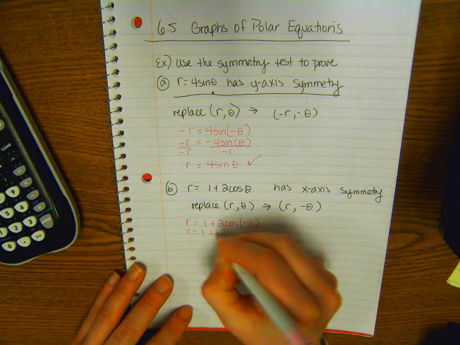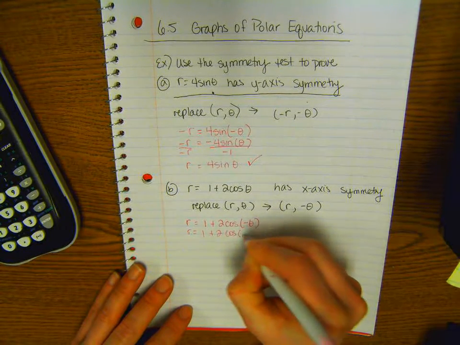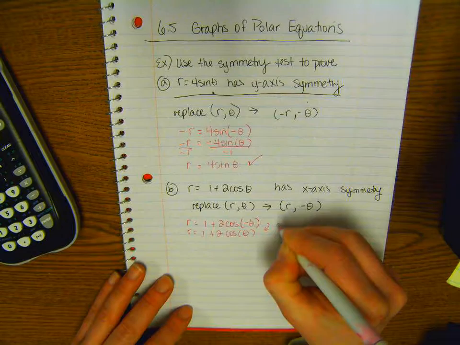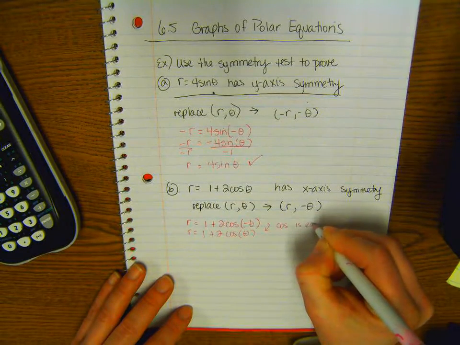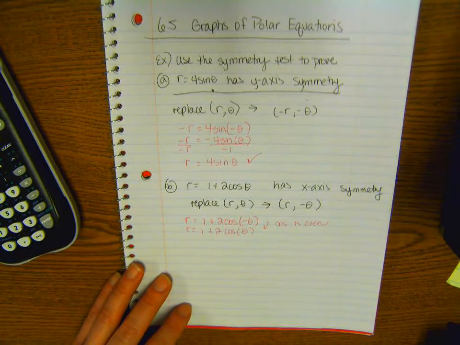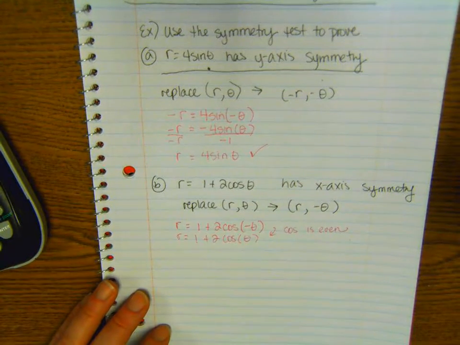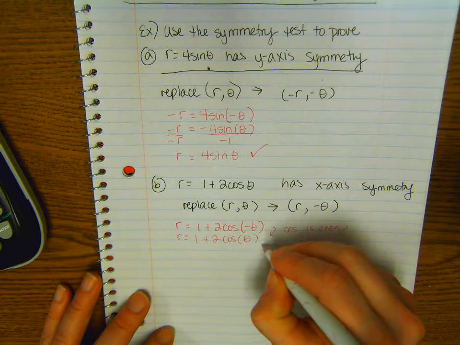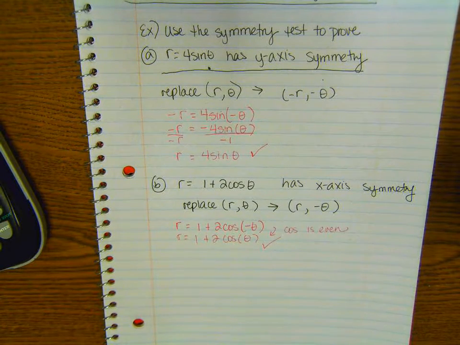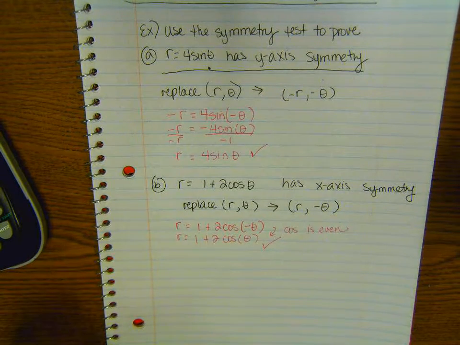Yeah, and if I ever asked you, why did you do that? I mean, let's write why. I'm going to write cosine is even, which is there, so we know that. Cosine is an even function. That's how we can do that. Alright, and so that's kind of just a one-stepper. Then we're back to the original, and so we just showed that this should have x-axis symmetry.